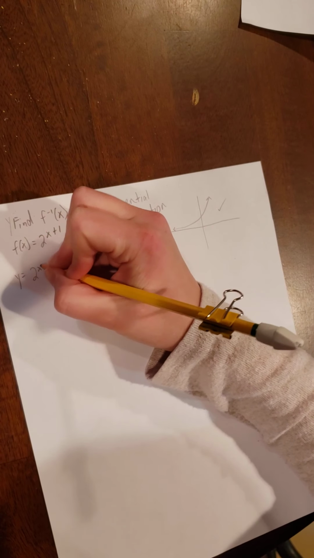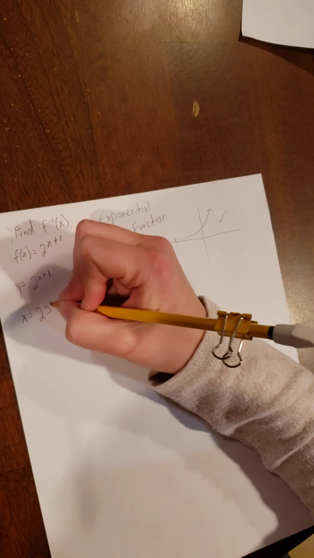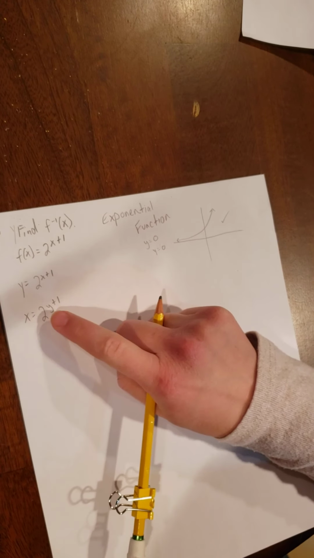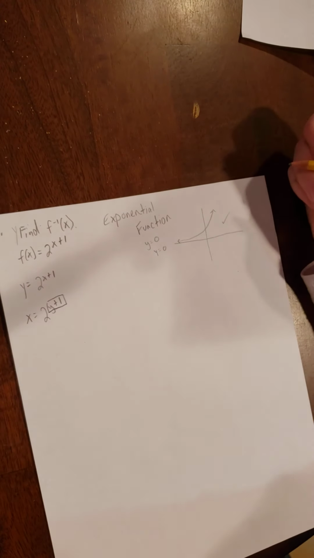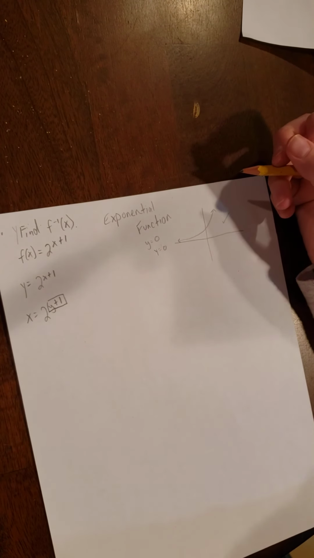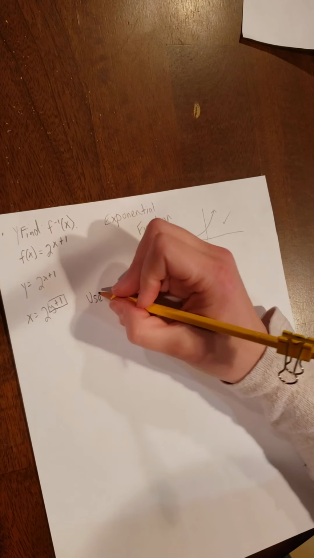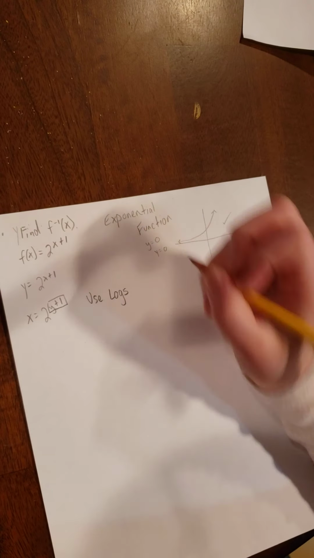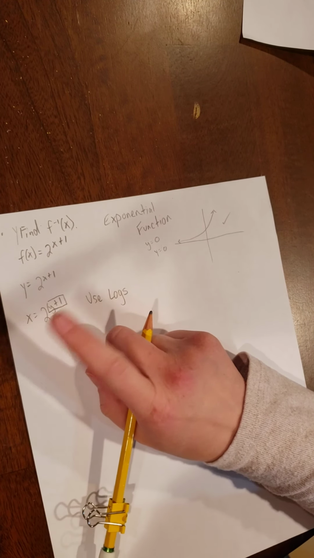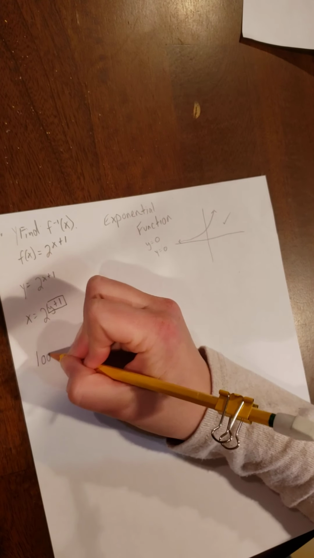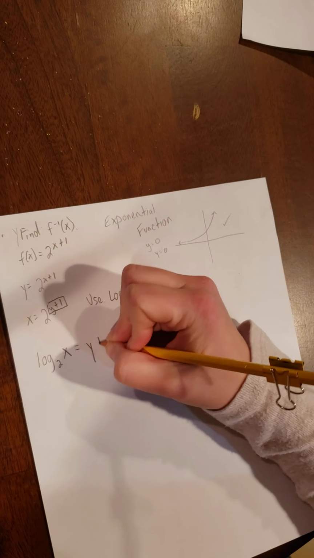y equals 2 to the x plus 1. So swap: x equals 2 to the y plus 1. We need y out of the exponent position. How do you rewrite so that y is not in the exponent position anymore? You have to use the inverse of exponentials, which is logs. The equivalent log statement to this exponential statement would be log base 2 of x equals y plus 1.